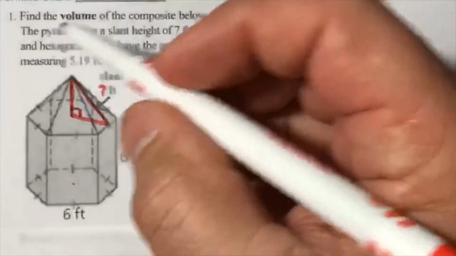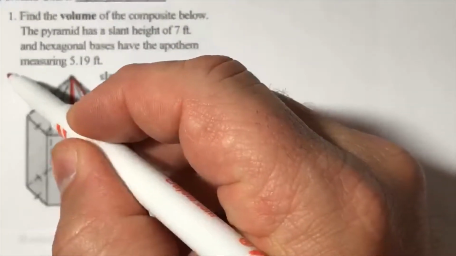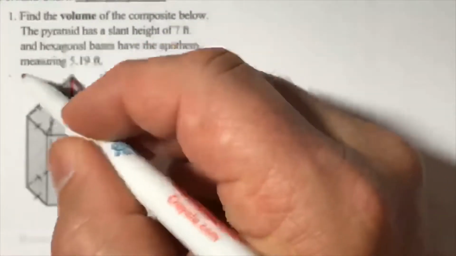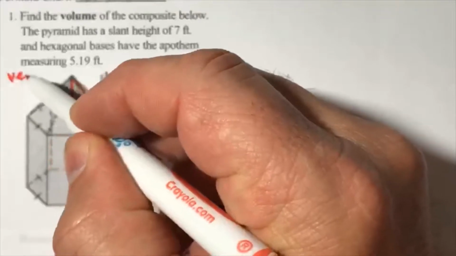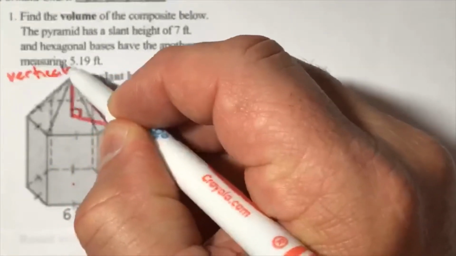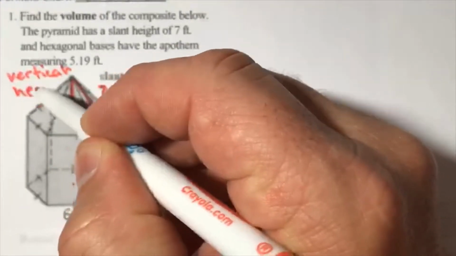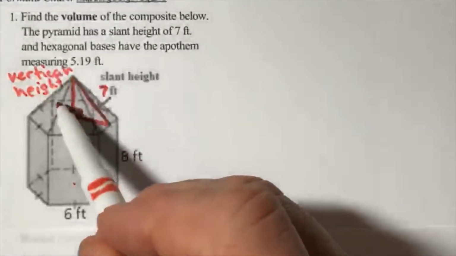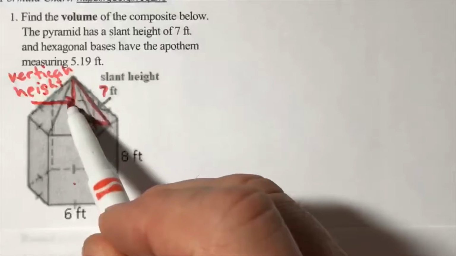The vertical height is needed for volume. Now the vertical height, make a note, is this piece here. We need to find that.